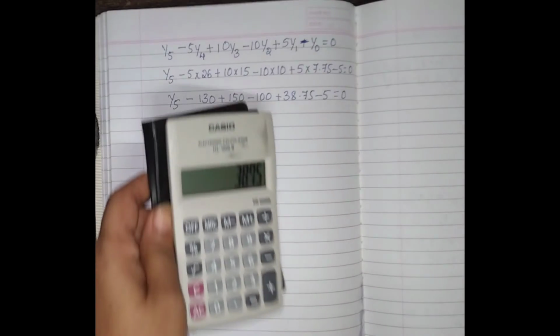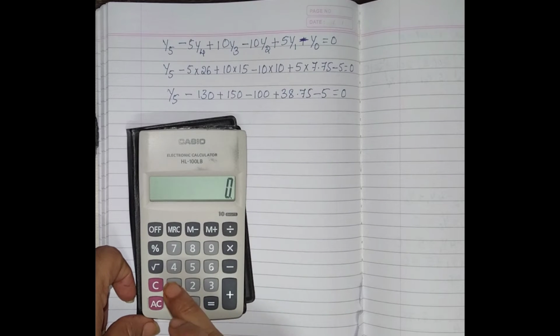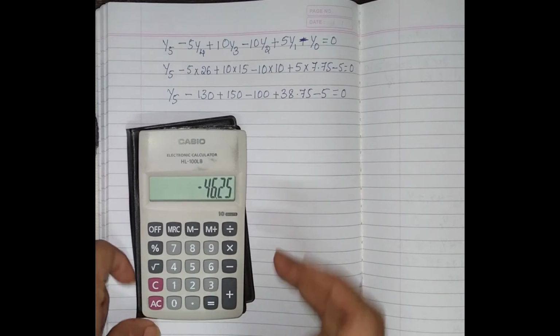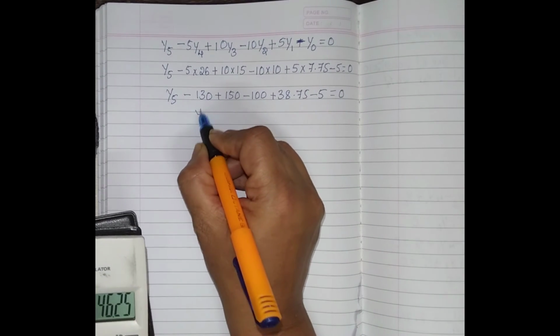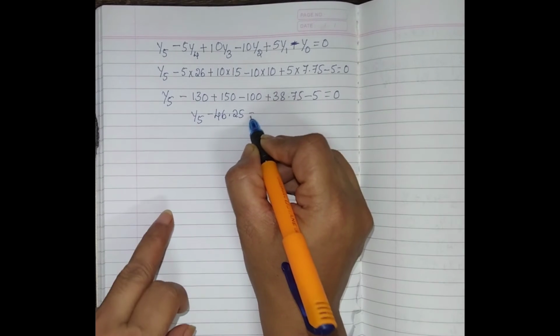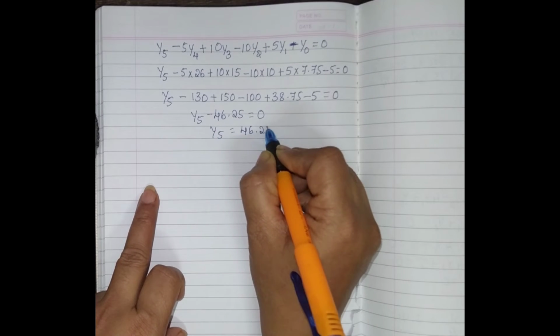Then according to here you have to calculate minus 130 plus 150 minus 100 plus 38.75 minus 5, which is equal to minus 46.25. So y5 minus 46.25 is equal to 0. Then y5 is equal to 46.25, that is the answer.